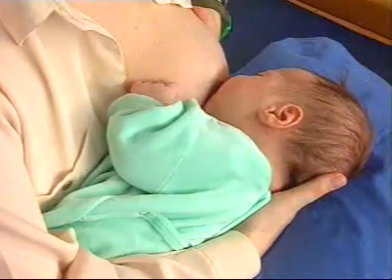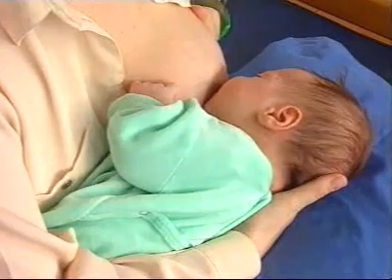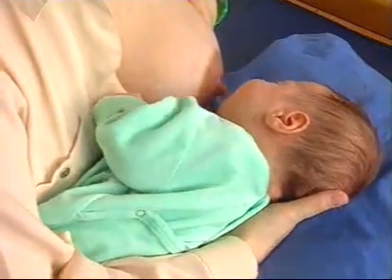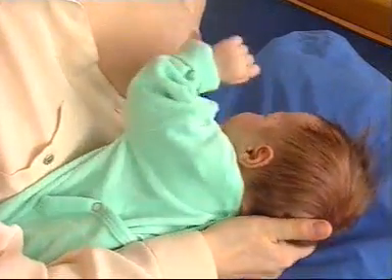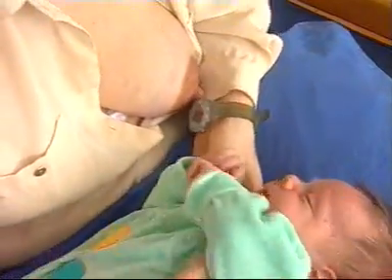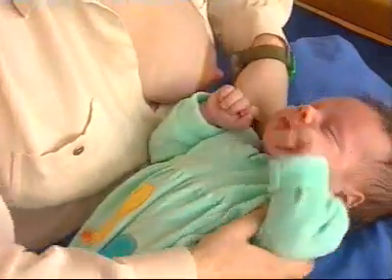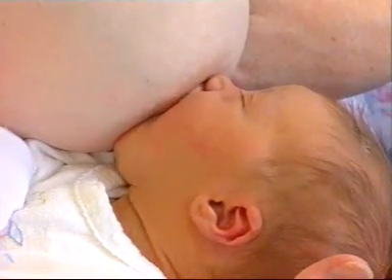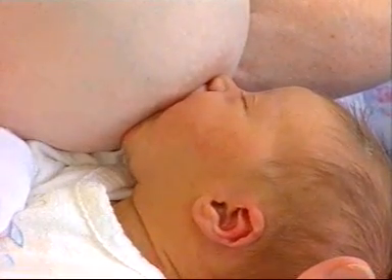A young infant who has had a good breastfeed will stop suckling and release the breast spontaneously. He has had enough and is satisfied. He has lost interest in the breast and he appears relaxed and sleepy. This young infant demonstrates the signs of good attachment.